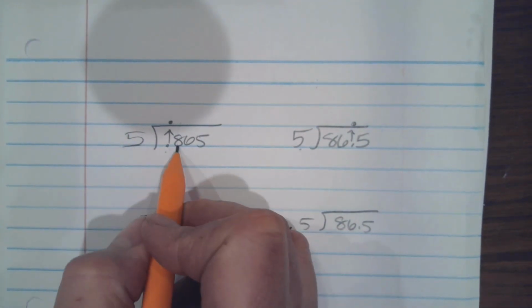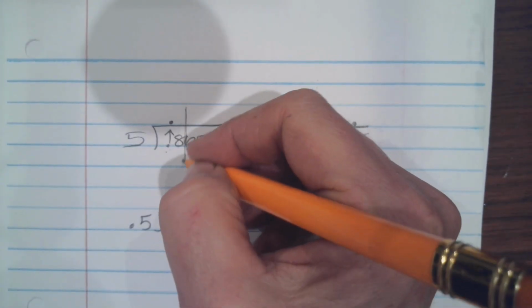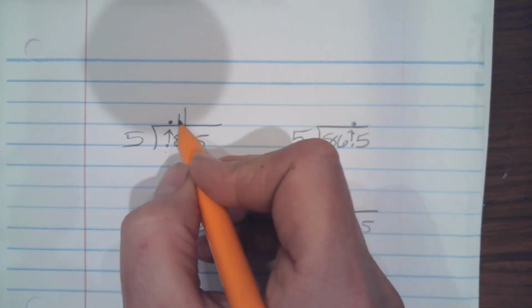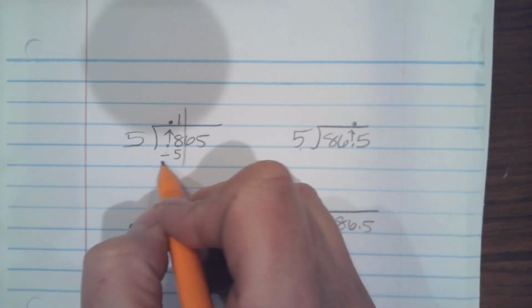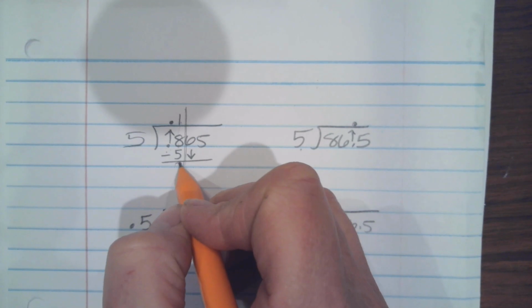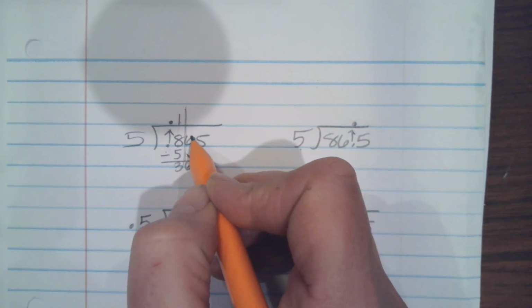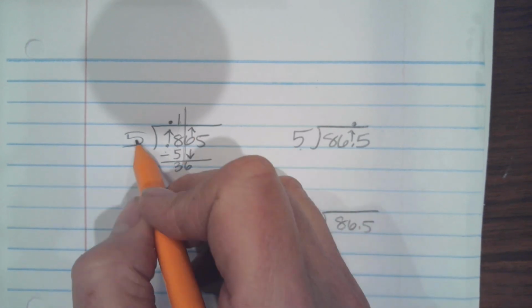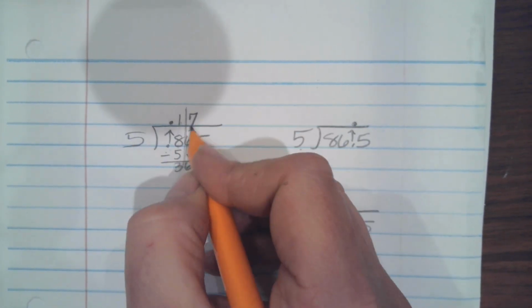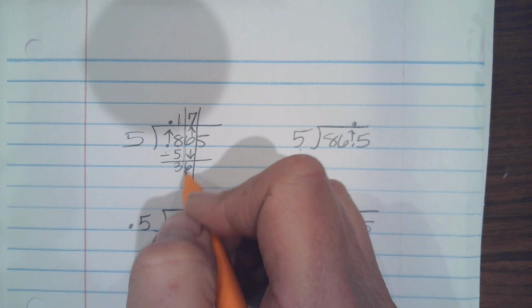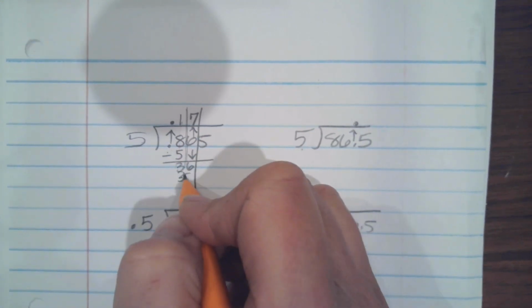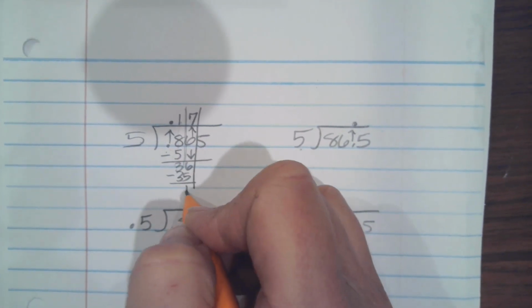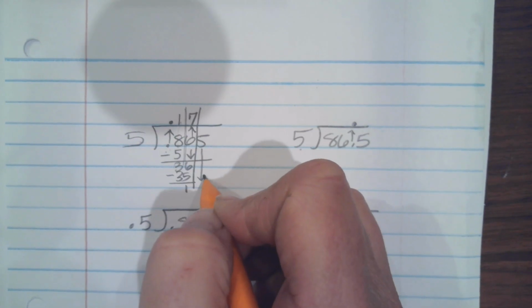So 5 goes into 8, we put it right here. 1 time. 1 times 5 is 5. Then we bring down and it becomes 36. Whatever the answer is there, we bring it straight up here. So 5 goes into 36 7 times. 7 times 5 is 35. And then we subtract and bring this down.